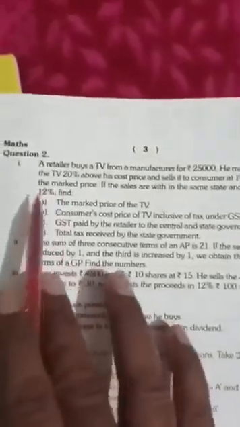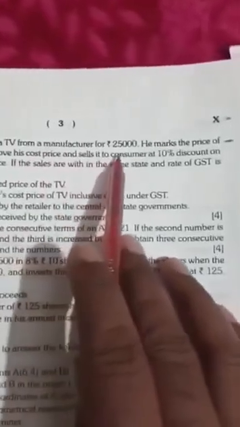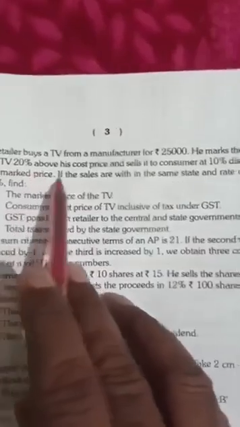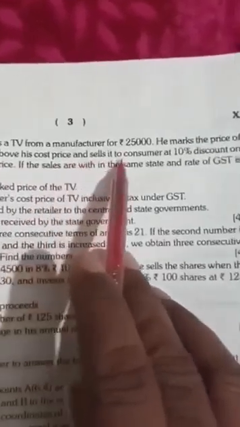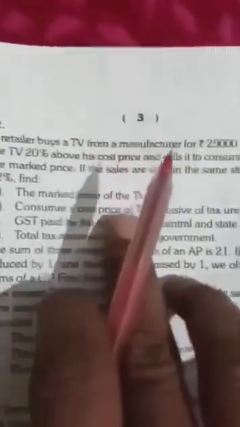Okay, so this question number 2, first part is: a retailer buys a TV from a manufacturer for rupees 25,000. He marks the price of the TV 20% above his cost price and sells it to the consumer at 10% discount on the mark price.